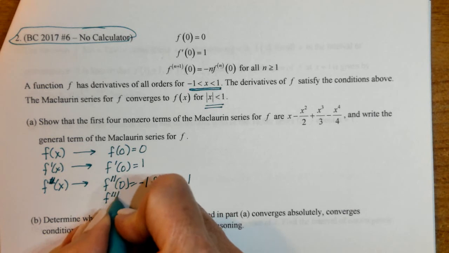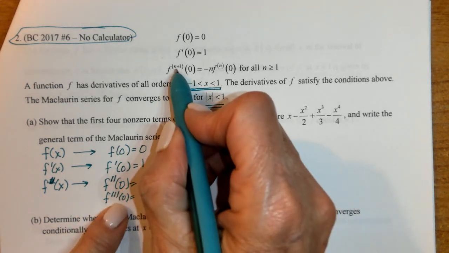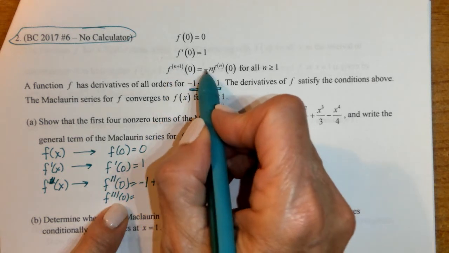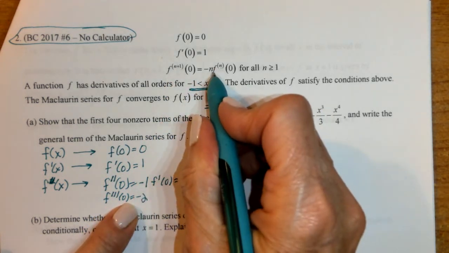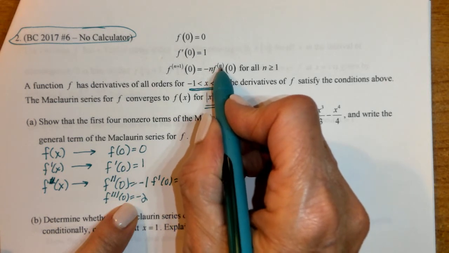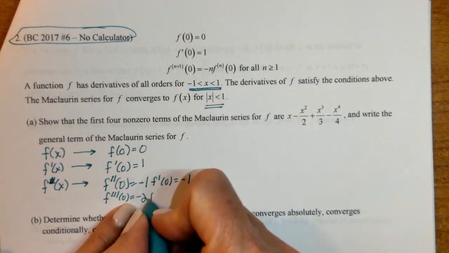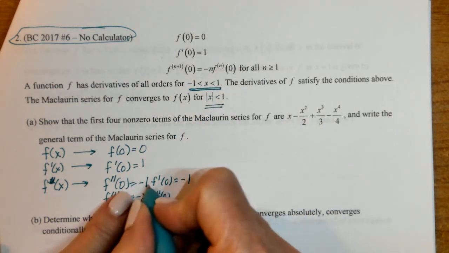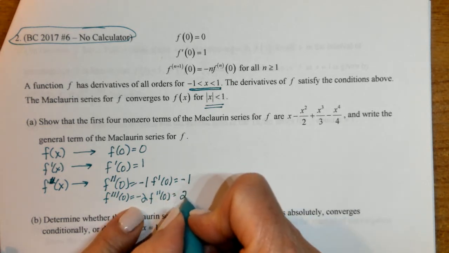Now I go to the third derivative at 0. The third derivative is when n is 2. So I'll have negative 2 times the second derivative of f at 0, which was negative 1. So that will be positive 2.